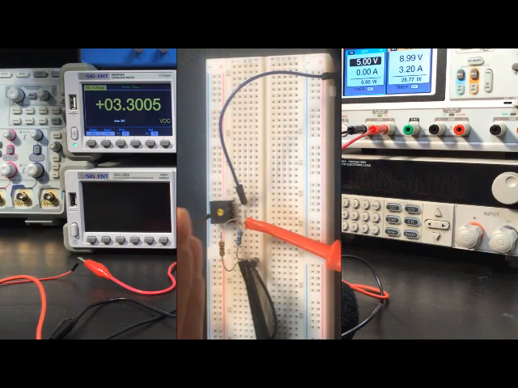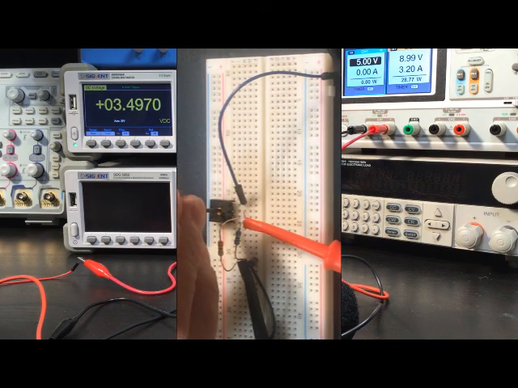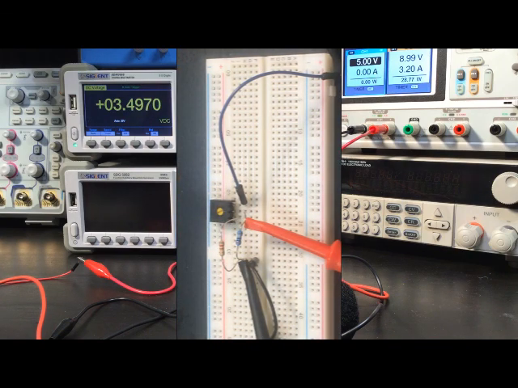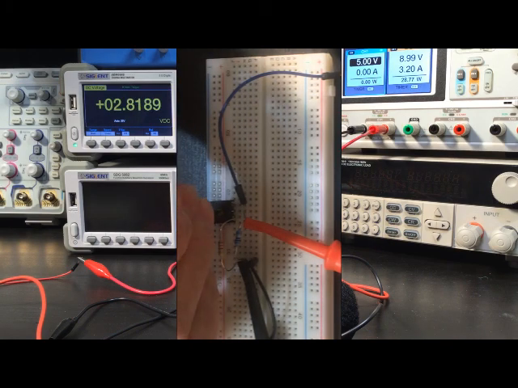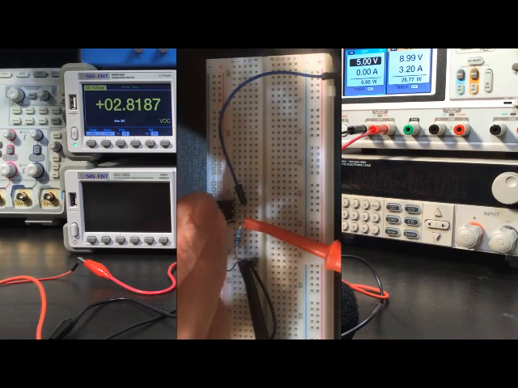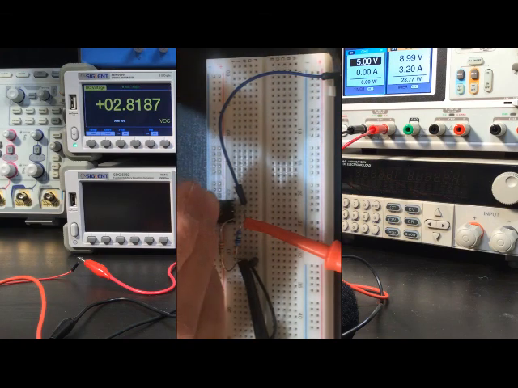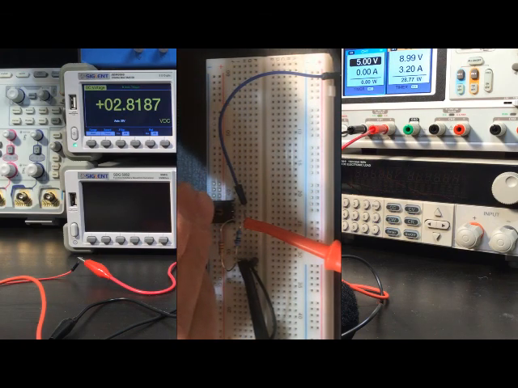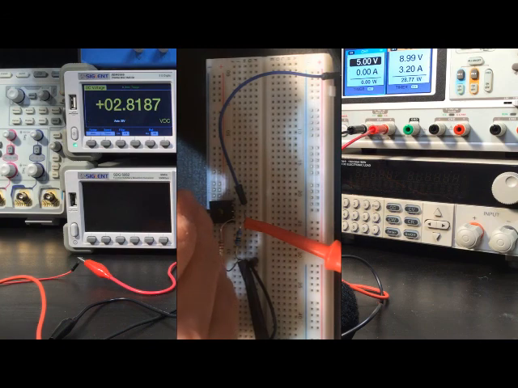And so I'm going to turn this all the way one way. And you notice the range at the top end is 3.497, so essentially 3.5, which was what we designed it for. And if I turn it all the way the other way, it's 2.8, which again is essentially what our design predicted. So let's go back to 3.3.